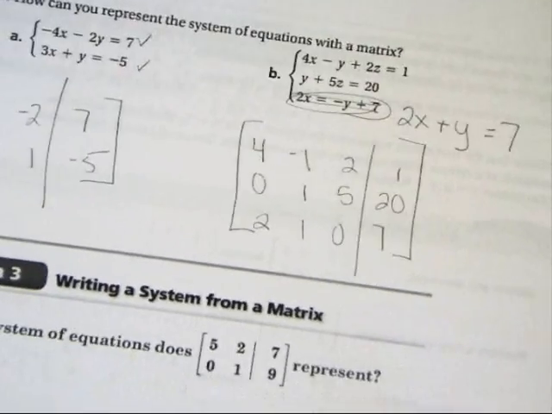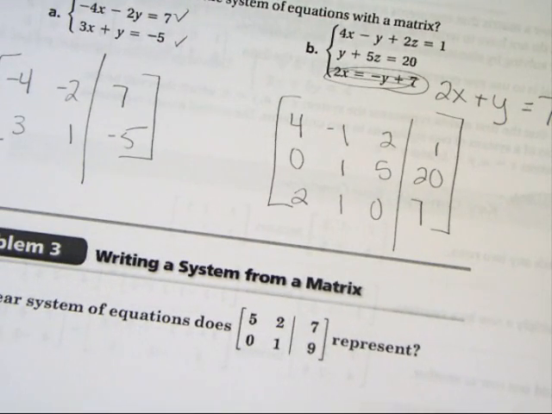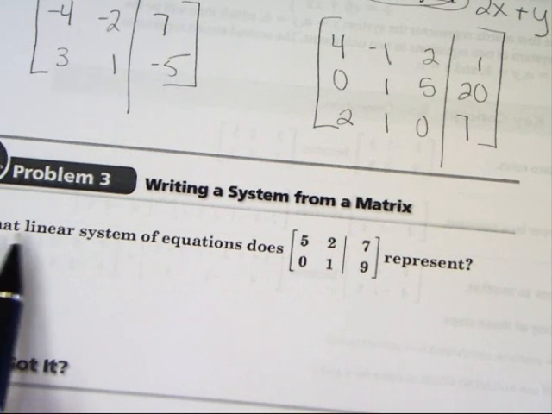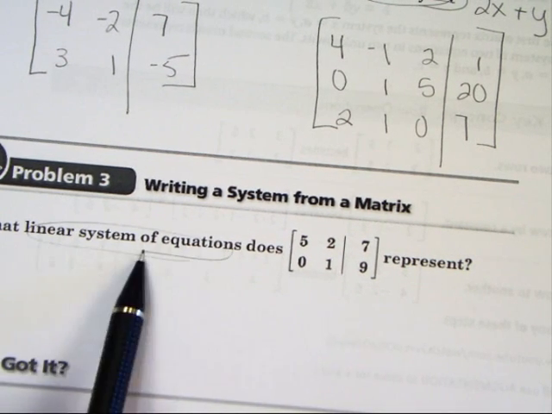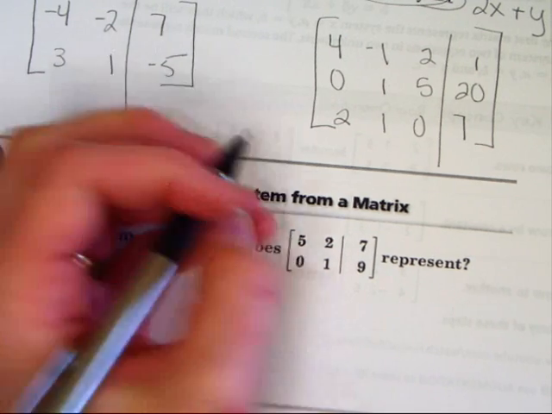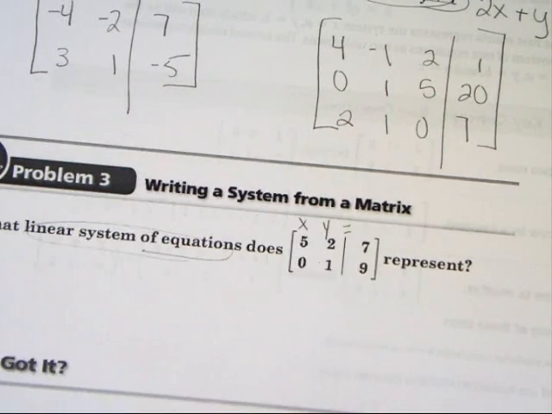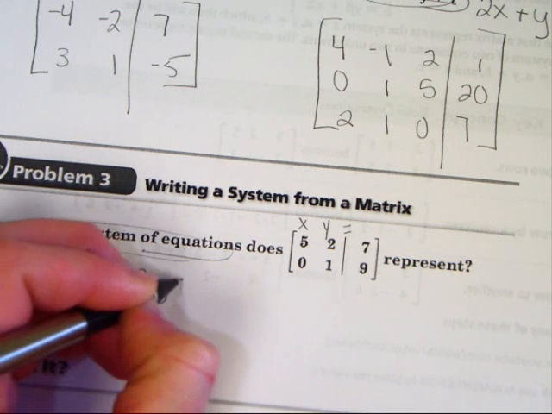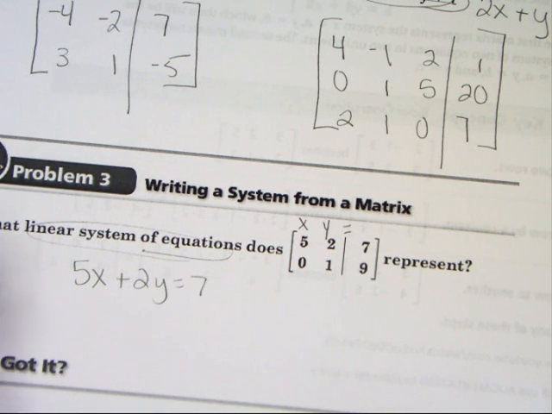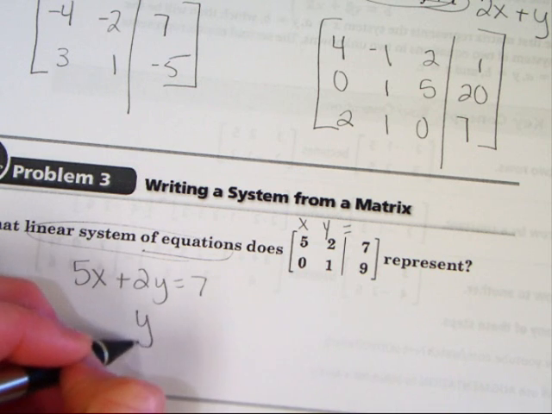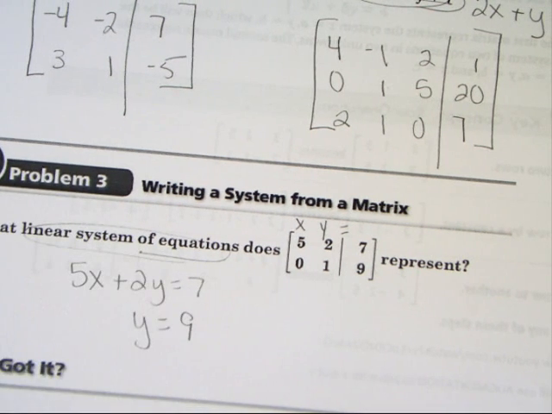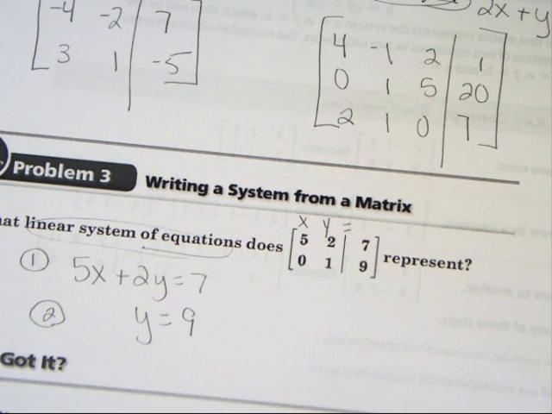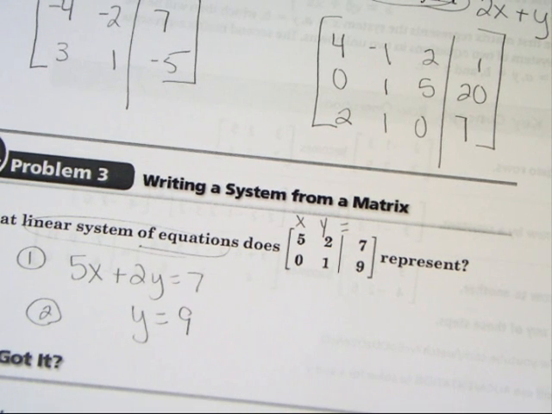The next thing we're going to do is go backwards. Alright, so we're still kind of on the easy stuff right now. Problem 3 is going to give you a matrix, and it says what linear system, in other words, what equations does it represent? Remember that it goes x, y equals. Okay, so the top one is 5x plus 2y equals 7. The bottom one is no x, just 1y equals 9. That's it. Equation number 1, equation number 2. Notice when x is 0, I don't even bother to write it.